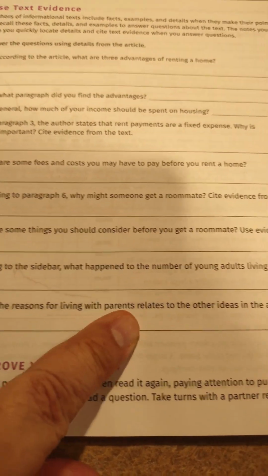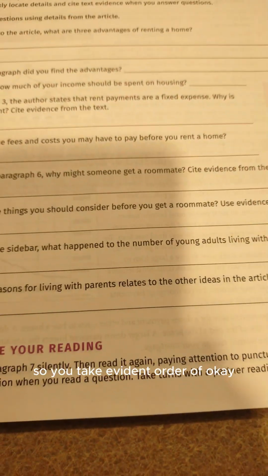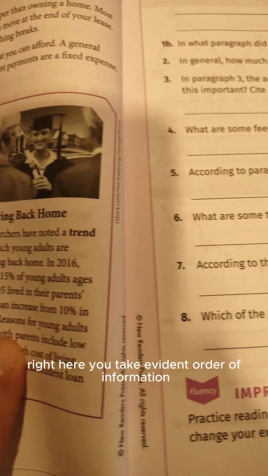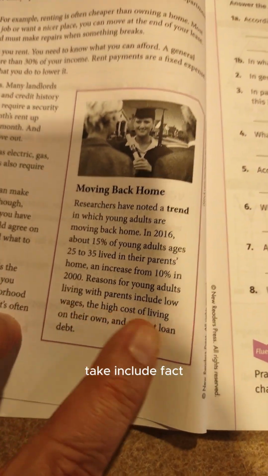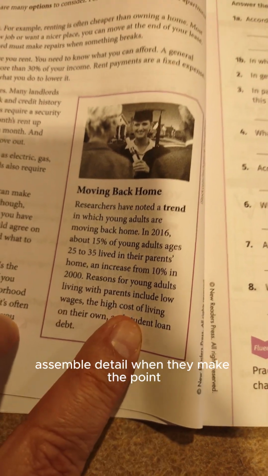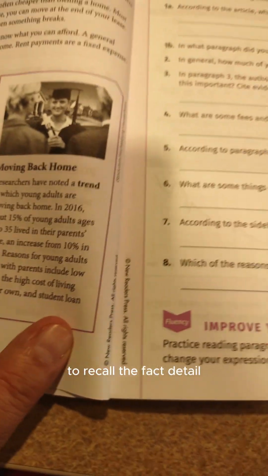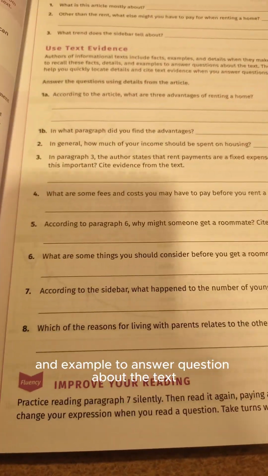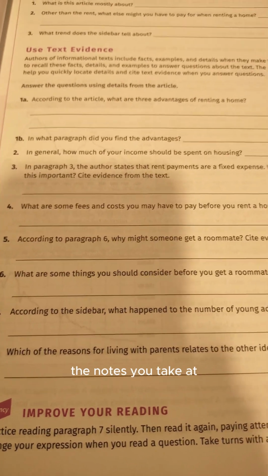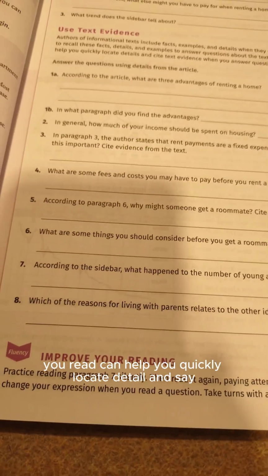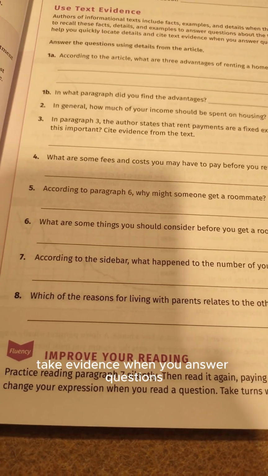Which of the reasons for living with parents relates to the other idea in the article? So I just mentioned that the reasons for young adults living with a parent include low wages, high cost of living on their own, and student loan debt. Those are reasons that make young adults unable to afford to live on their own, so they need to move back in with their parents. So it'll be cheaper to live with their parents than living on their own.